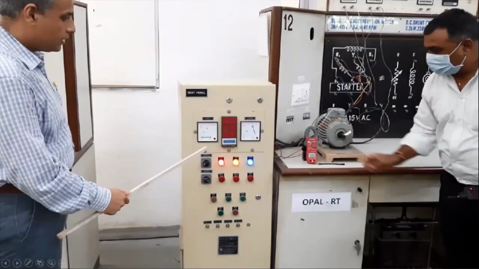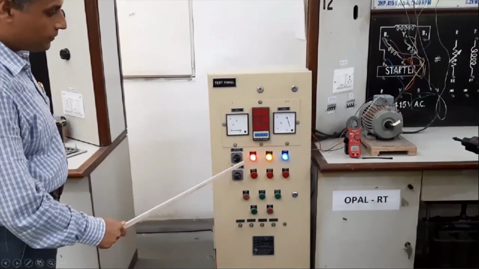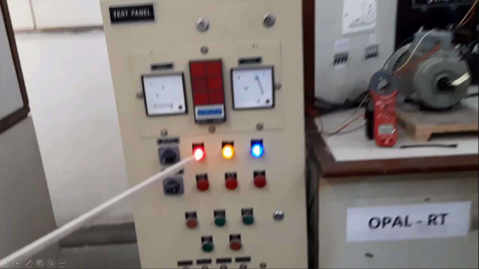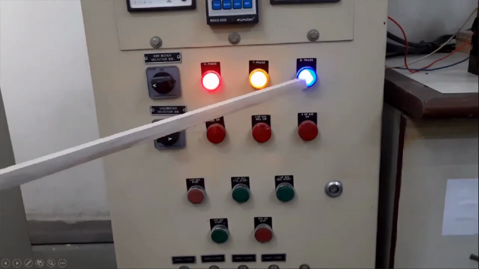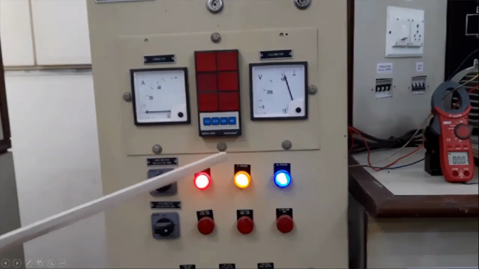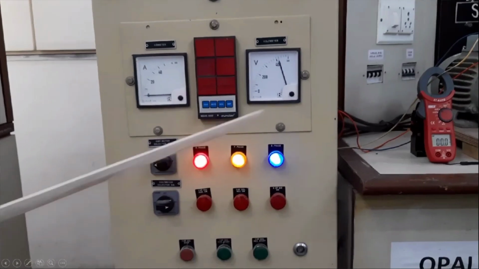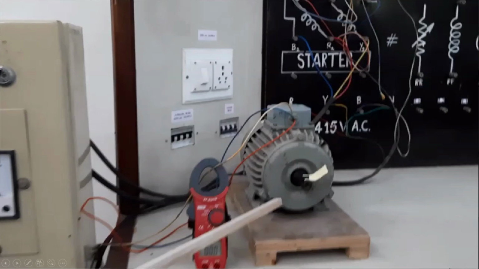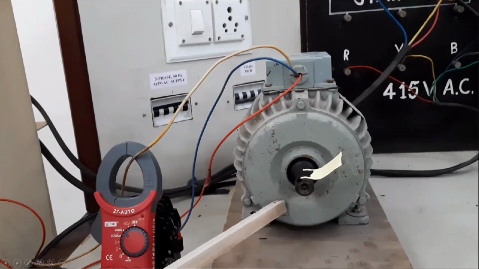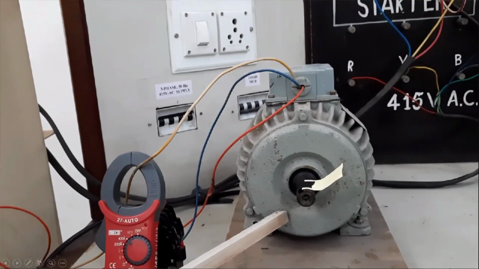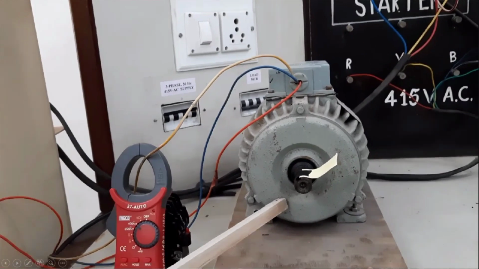Okay, dear students, now we have turned on the main supply. Now you see three LED indicating lamps are glowing: red, yellow and blue. Now we are going to start the direct online motor. This is the motor, a 1 HP 3-phase induction motor. Since this is a 1 HP motor, we can afford to start it on a direct online basis.